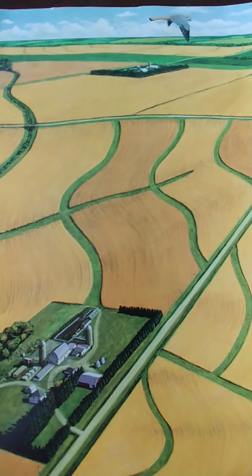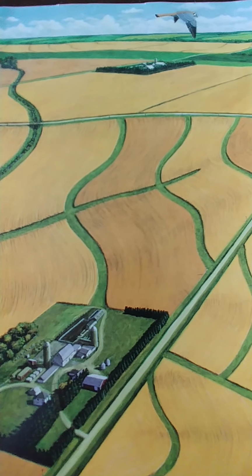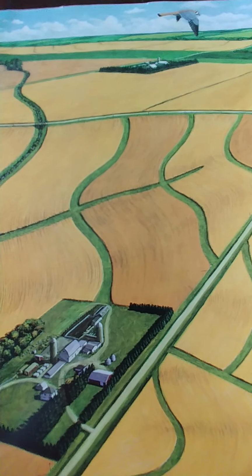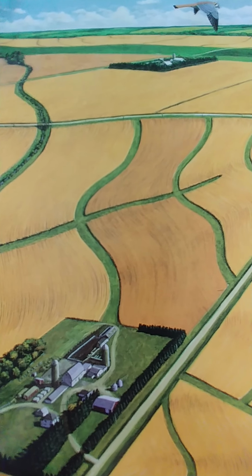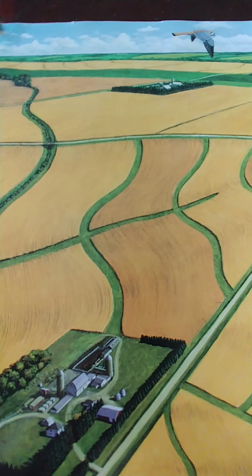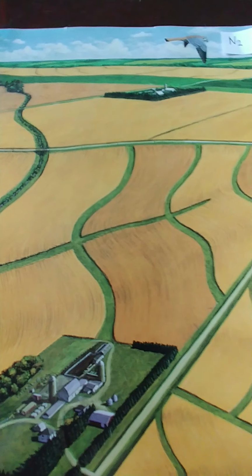Hi Bio1. Today we're going to talk about the nitrogen cycle. So the first thing that's important to know is that our atmosphere is made up of 80% nitrogen, and that's in a gas form of N2.